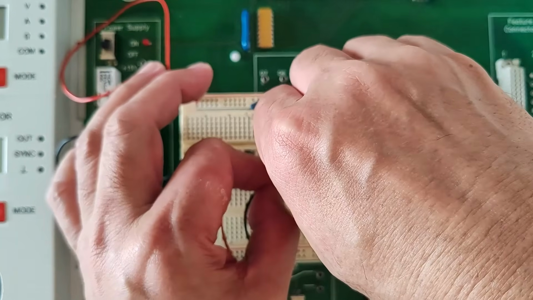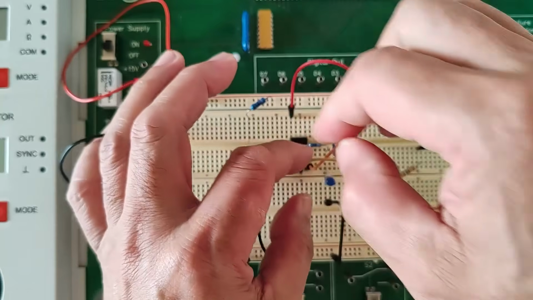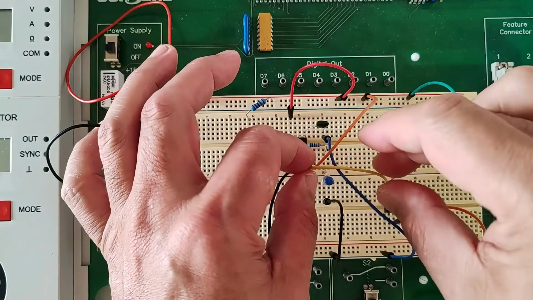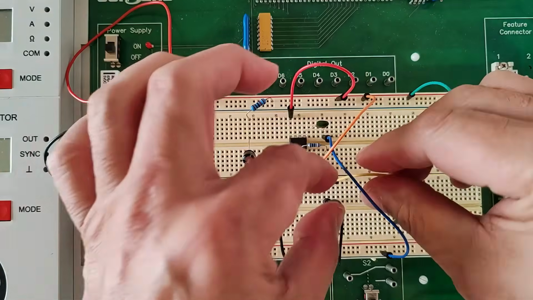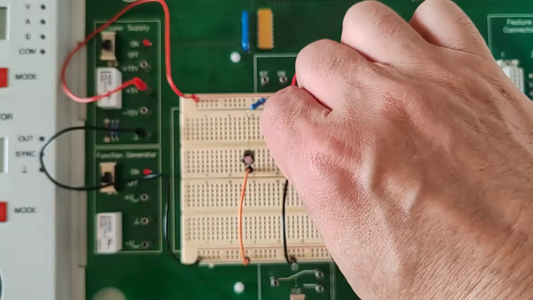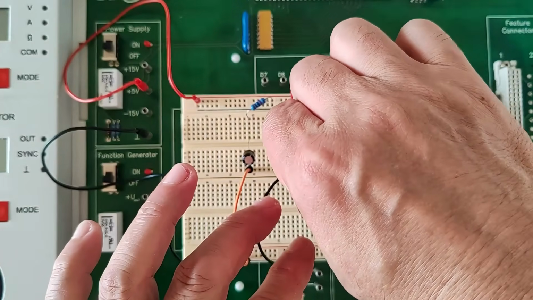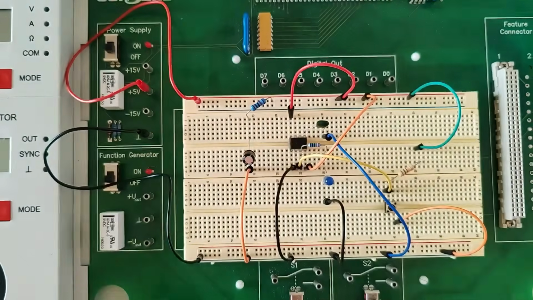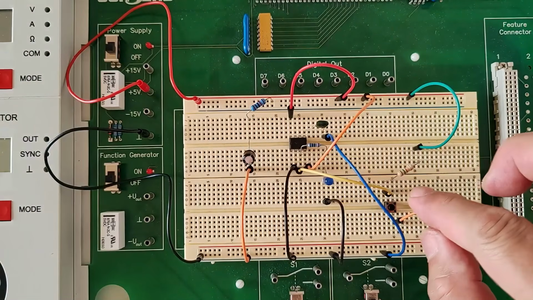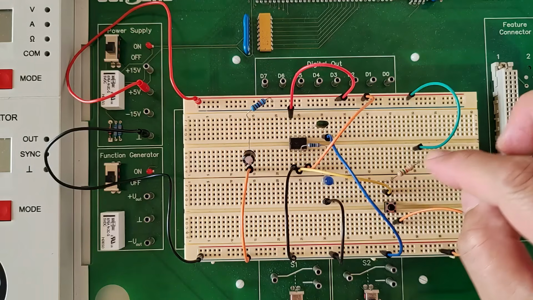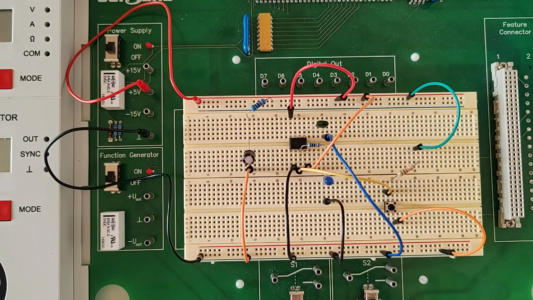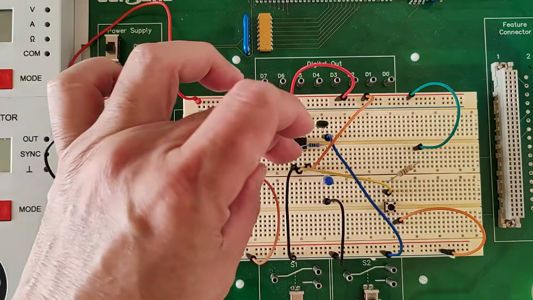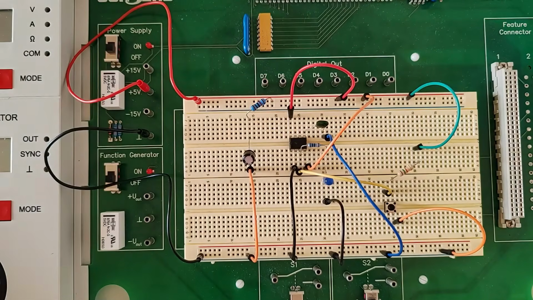Pin 2 here. There. Let me just fix the wireless, okay? There you go. Pin number 2. Pin 2 is connected to the junction between the 1.5 kilo ohm resistor and the push button switch. Okay, let's complete the connections now.